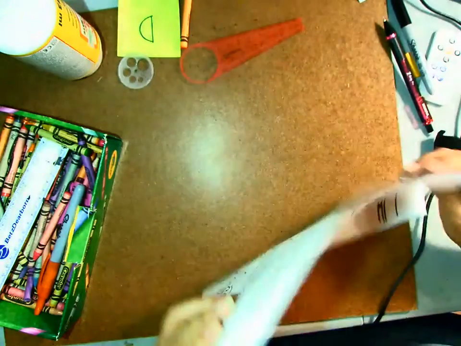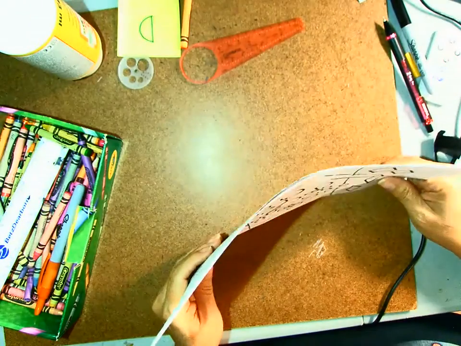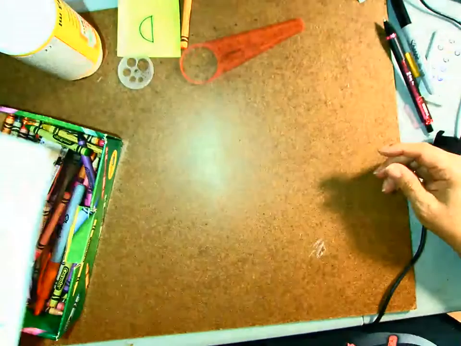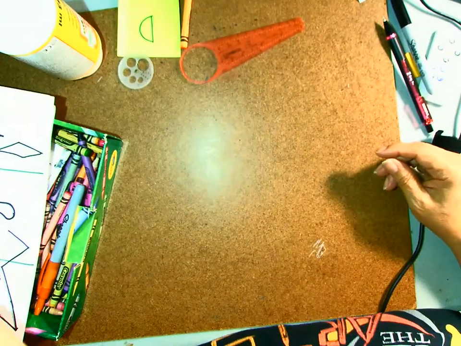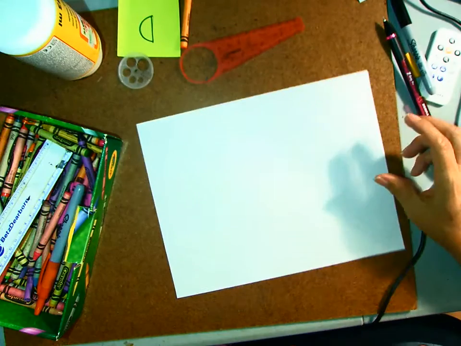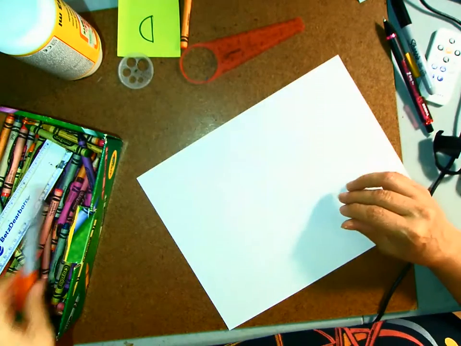So we also talked about how to use color. And if you all have crayon, that would work really good with this piece.